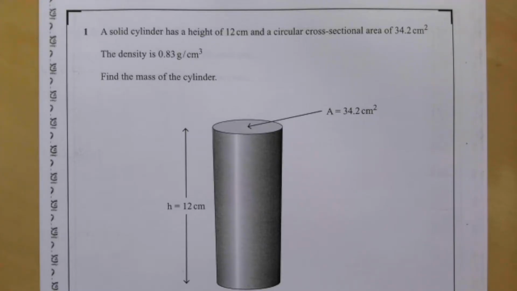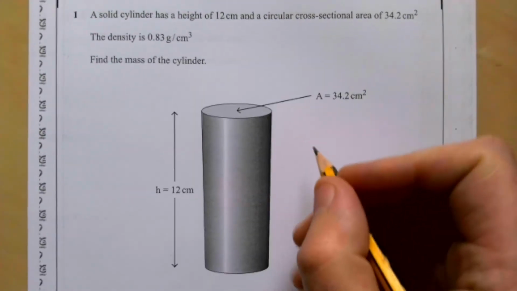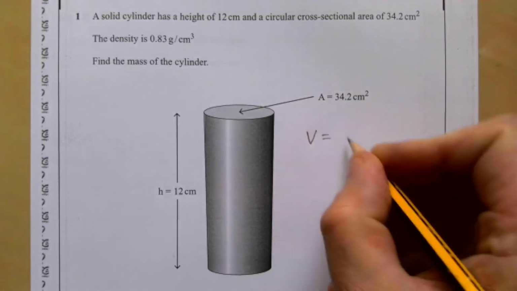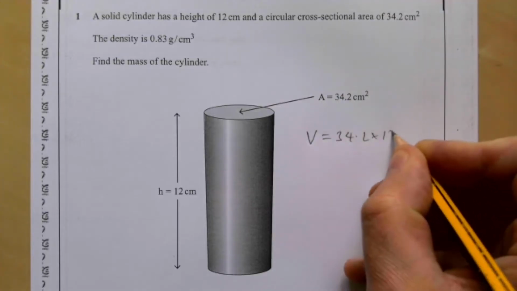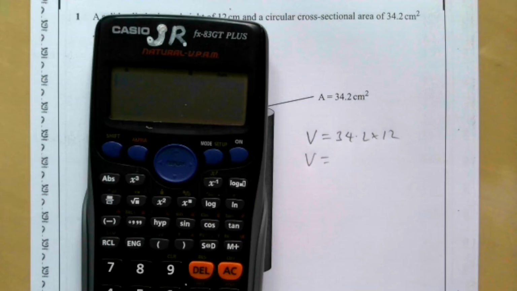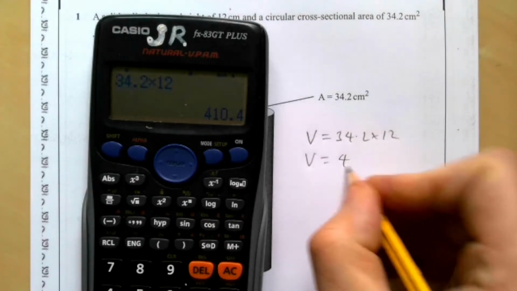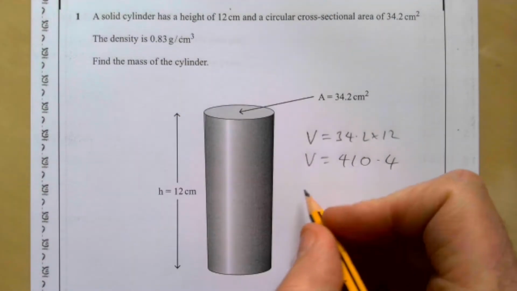34.2 centimeters squared. The density is 0.83. Find the mass of the cylinder. So we could probably fit it in here. So first of all, we need to find our volume. So our volume is going to be 34.2 times by 12. And that gives us 410.4.